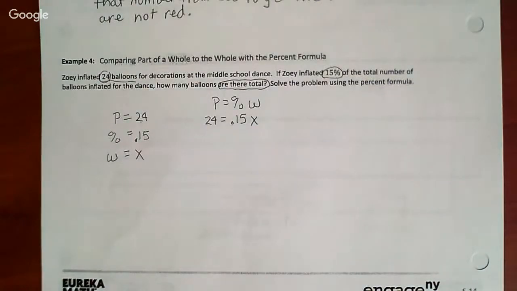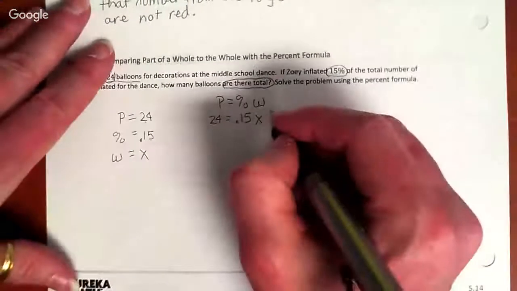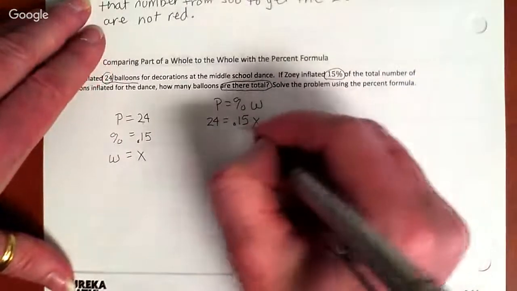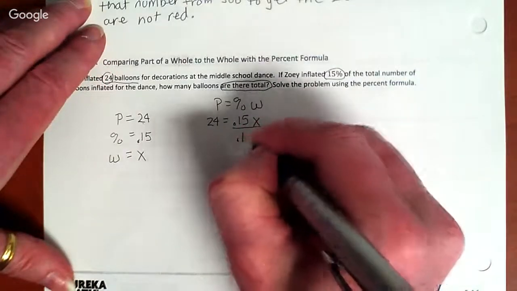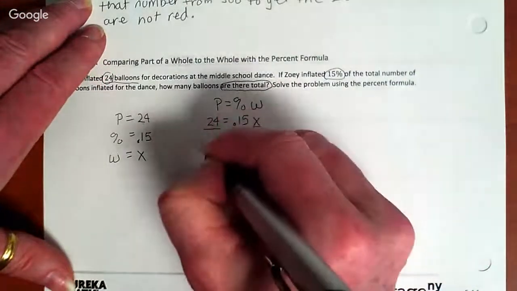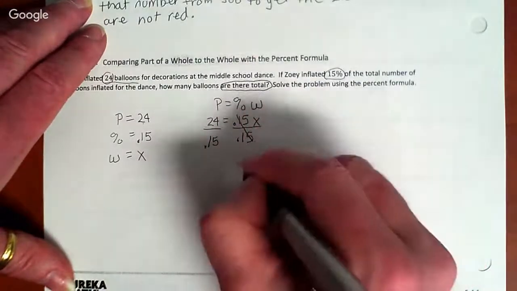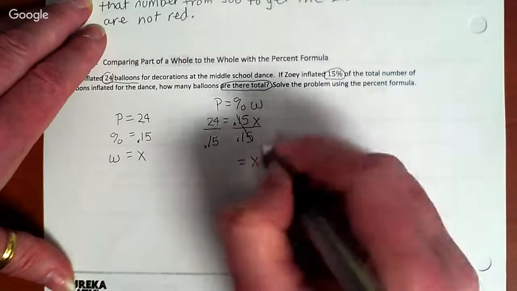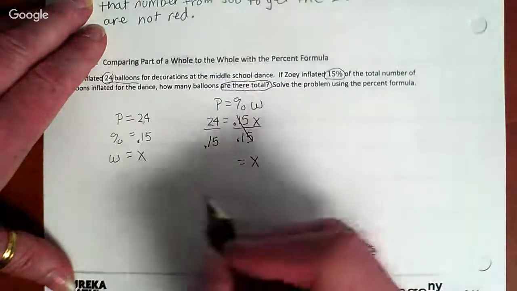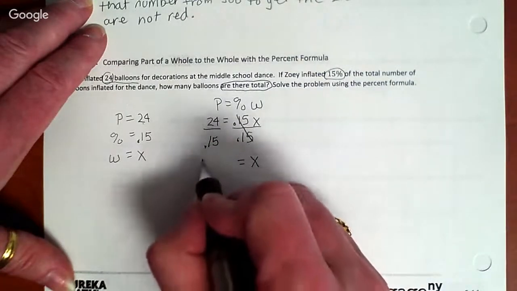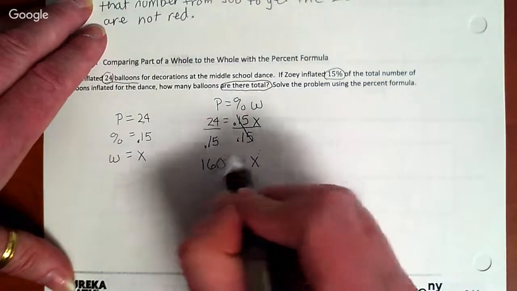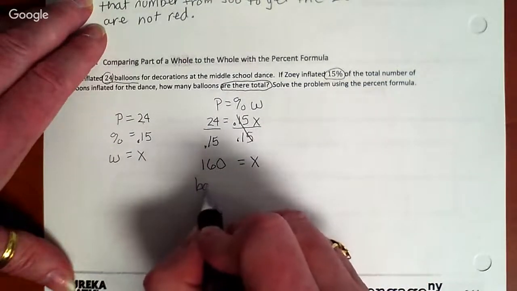So our equation at this point is then going to be 24, or divide both sides by 0.15. These two cancel and we have X. When you divide 24 by 0.15, we get 160, which is the total number of balloons.